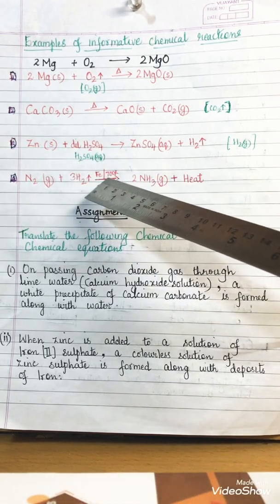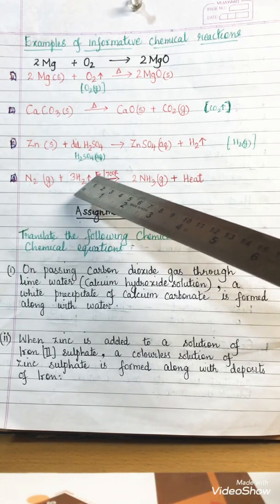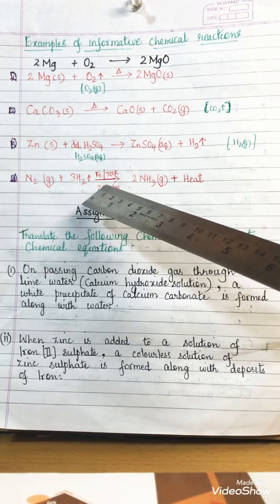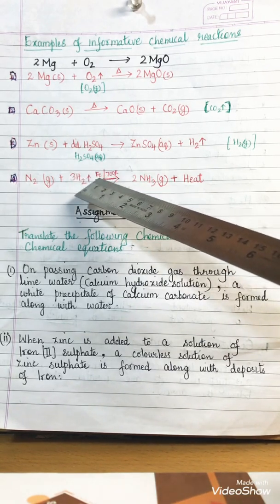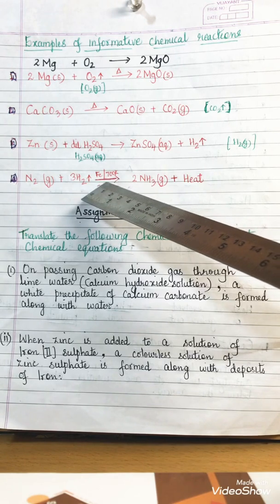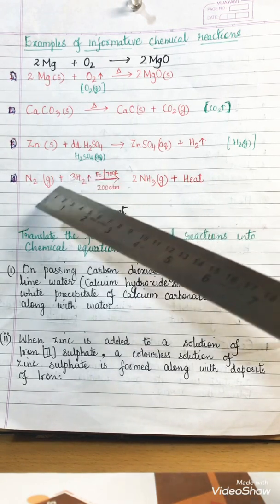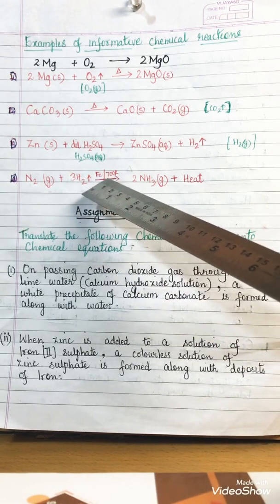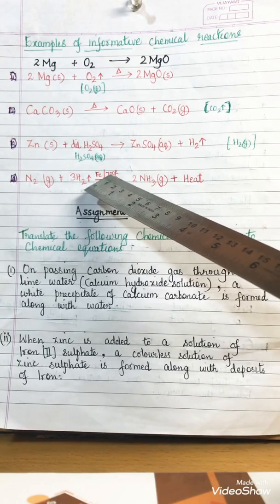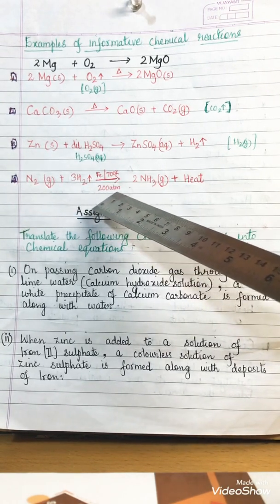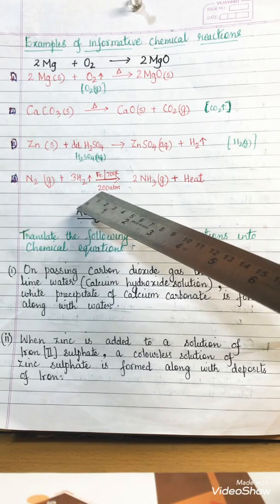Now look at the conditions written on the arrow. Here Fe, it is a catalyst. A catalyst is a substance which speeds up the reaction without taking part in the reaction. So here iron or Fe acts as a catalyst, therefore it is written on the arrow. It is not participating in the reaction, and that is why it is not written on the left hand side. So a catalyst speeds up a reaction without participating in the reaction. The specific temperature for this reaction is mentioned here, 700 K. The specific pressure required for this reaction is mentioned here, 200 atmosphere.